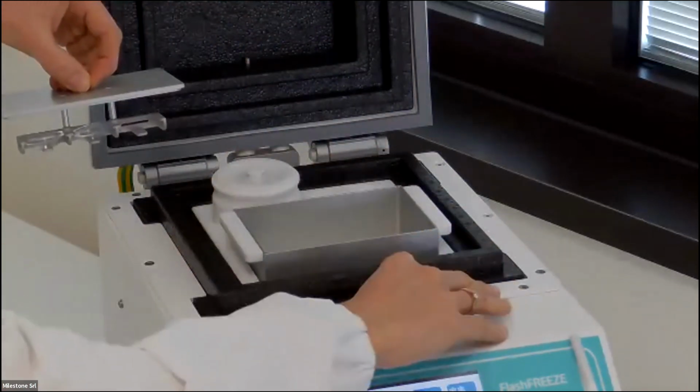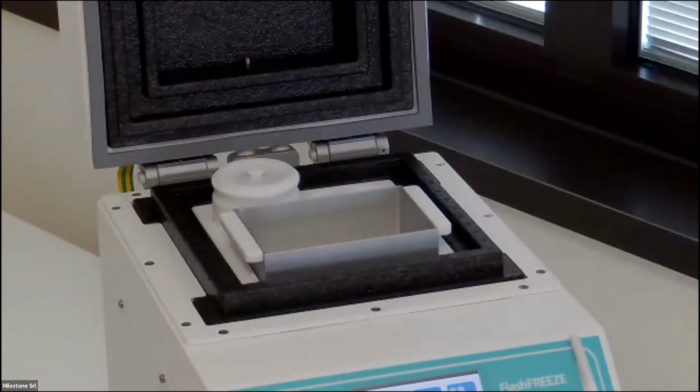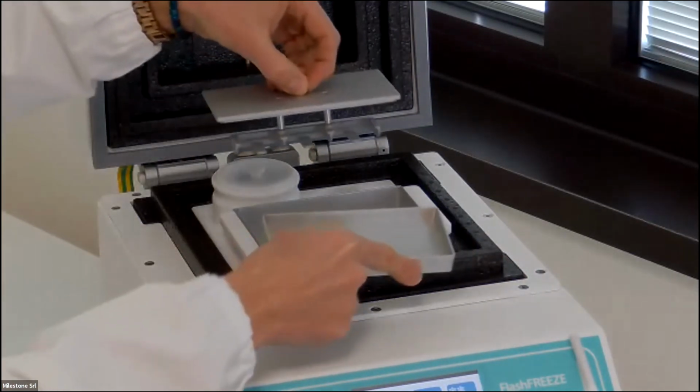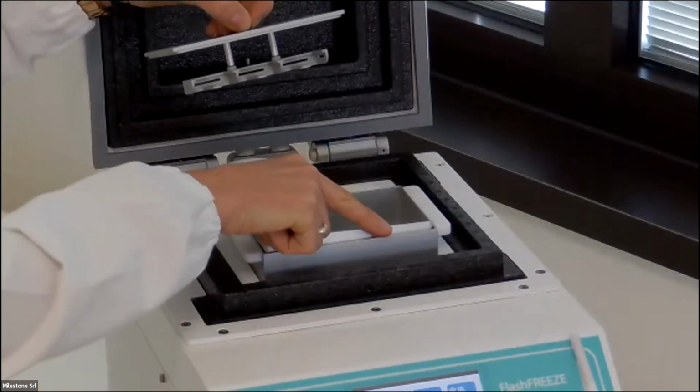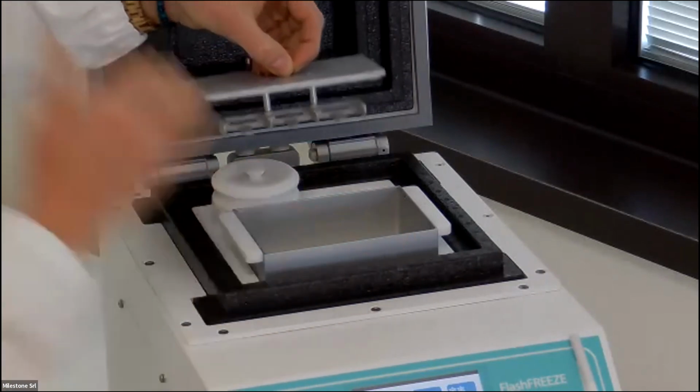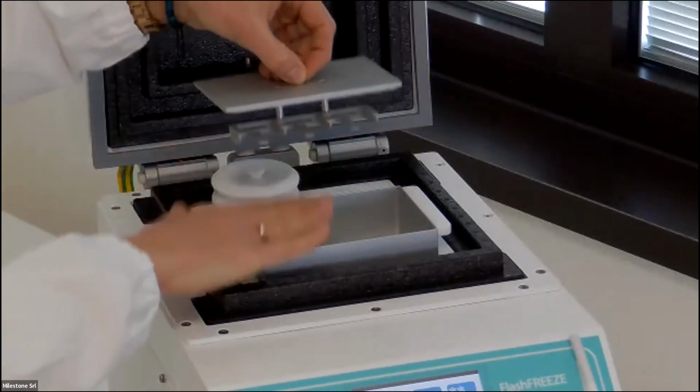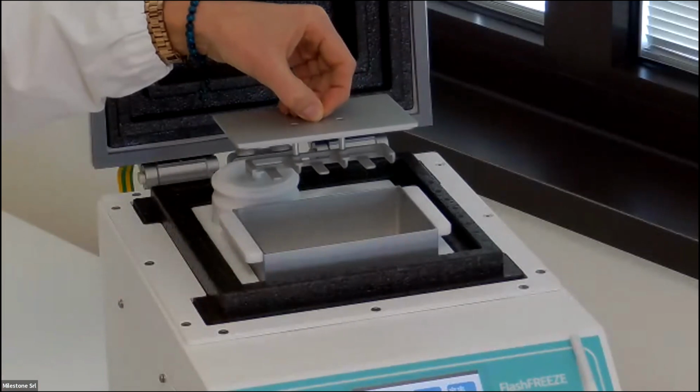Speaking about cryomolds, give me just a few minutes because I want to show you that in the cryomold kit, we have these 2 tools that I already explained to you. So the container to set the perfect level and the cover to immerse correctly the 3 cryomolds.